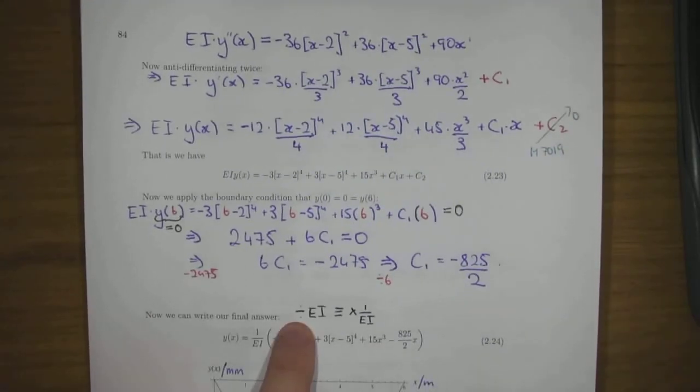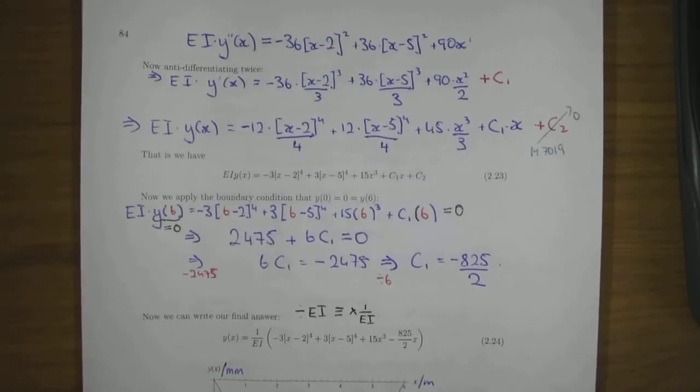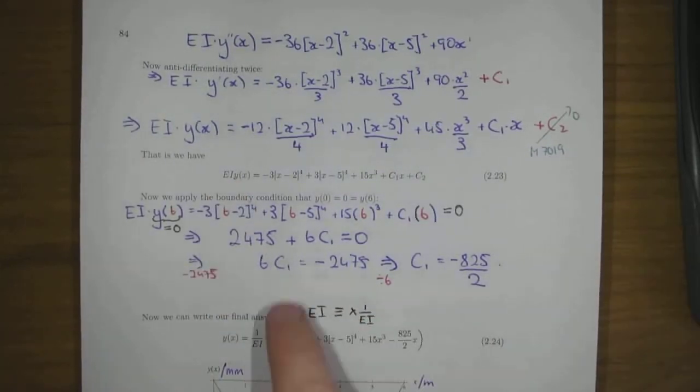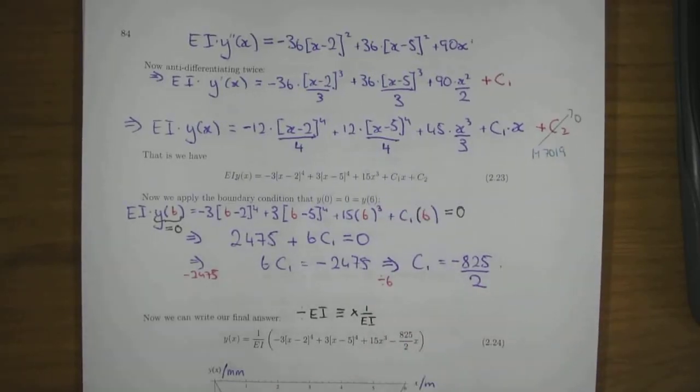If you want to divide by 2, multiply by a half. They're the same thing. Divide by 3, multiply by a third, same thing. So that's how you do it to both sides. And if you want, you can think of it as dividing by EI, but it works the same whatever you think of it. Put it back together. There's that, there's that, there's that, and then C1 times x. C1 negative times x. And C2 is 0, so no need for that.